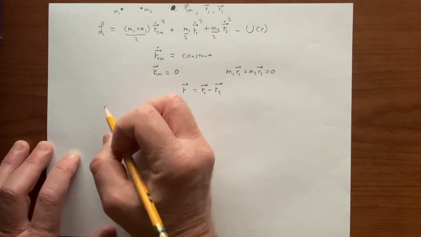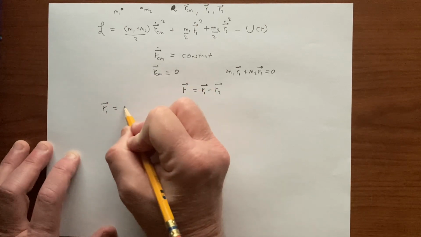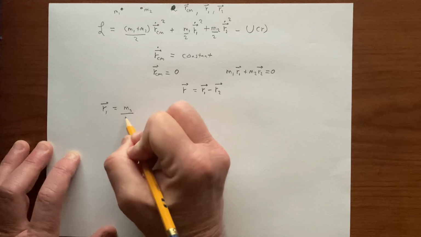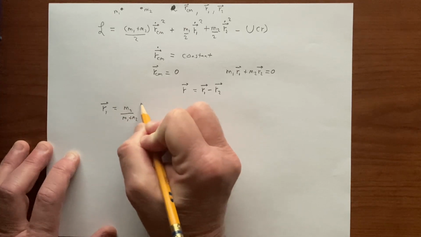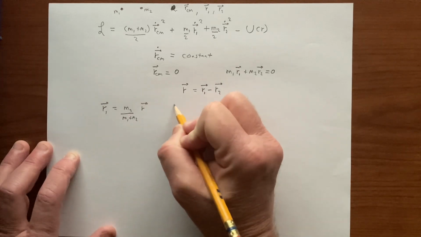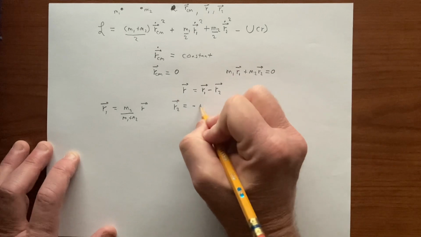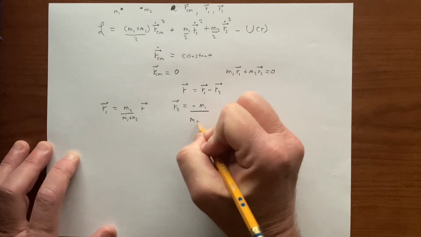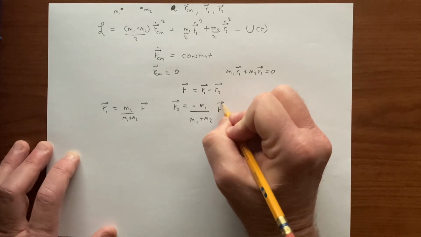And this gives us r1 is equal to m2 over m1 plus m2 times R, and r2 is equal to minus m1 over the sum of the masses times R.